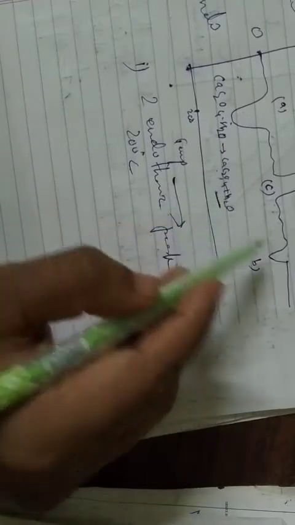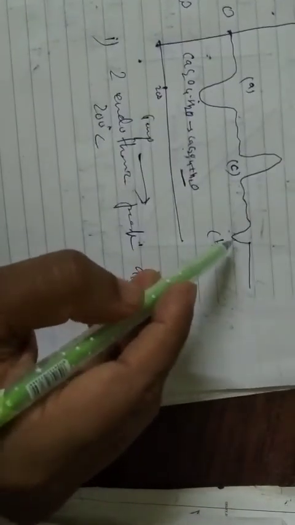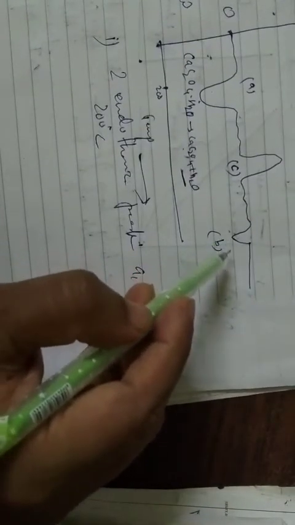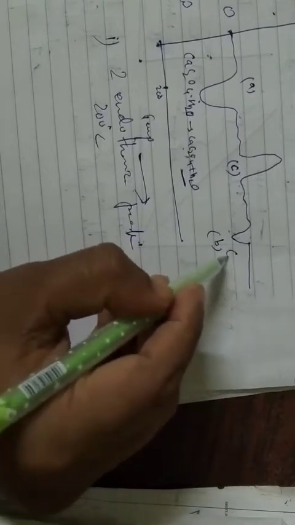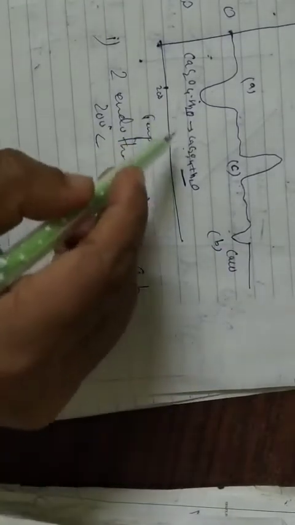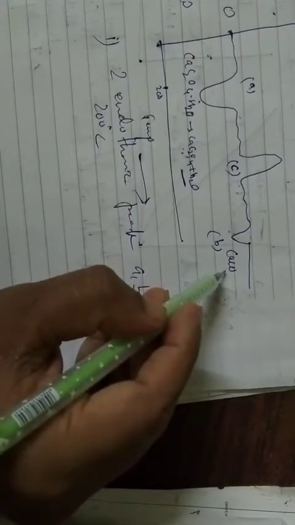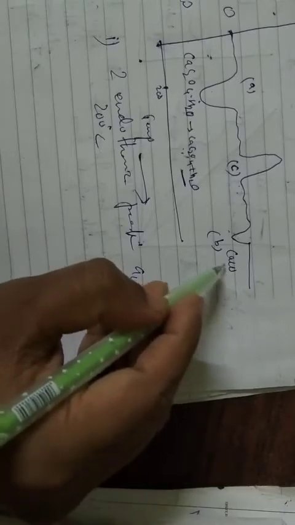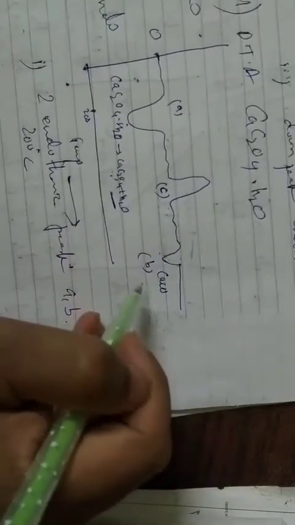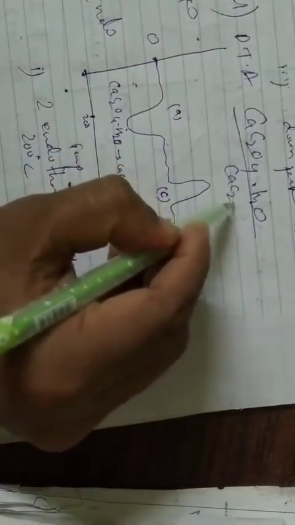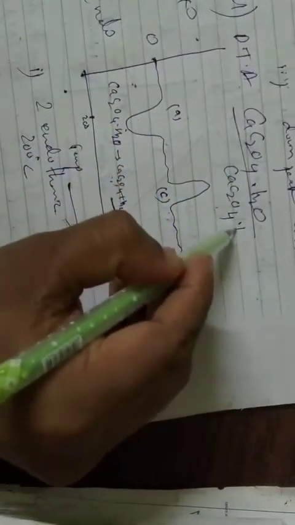Now in B, what is observed is that calcium carbonate converts to calcium oxide. Before this, definitely we'll take the reaction of calcium oxalate monohydrate.